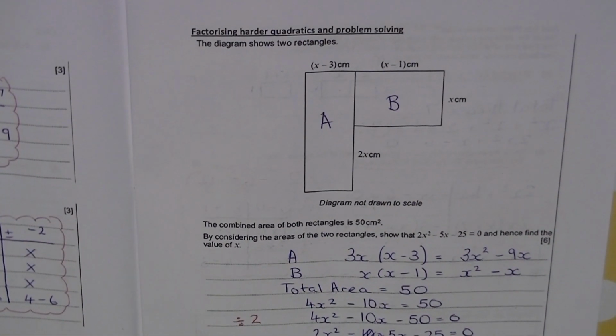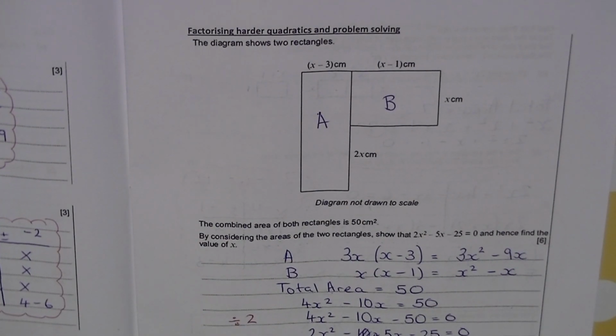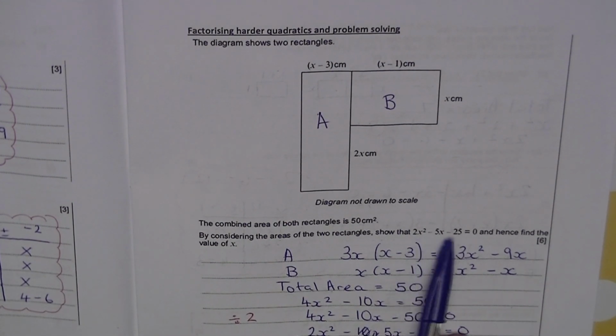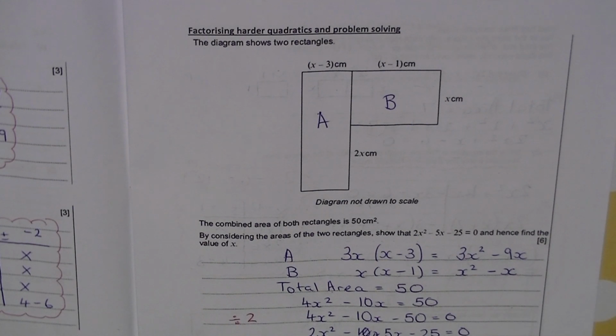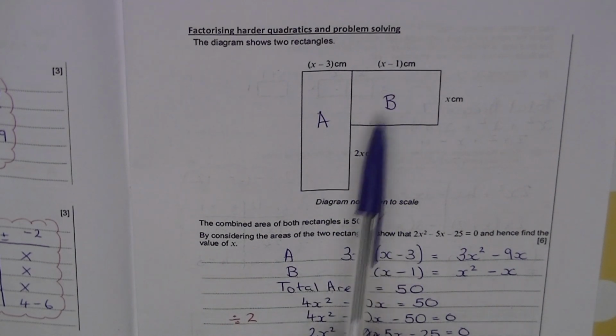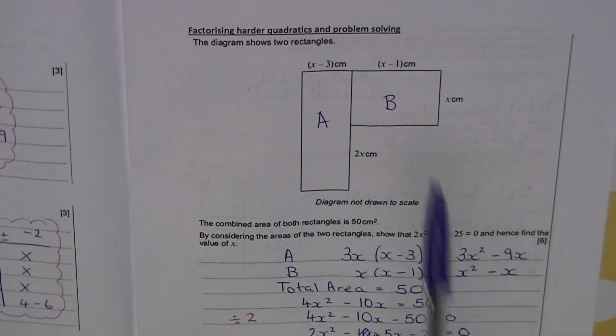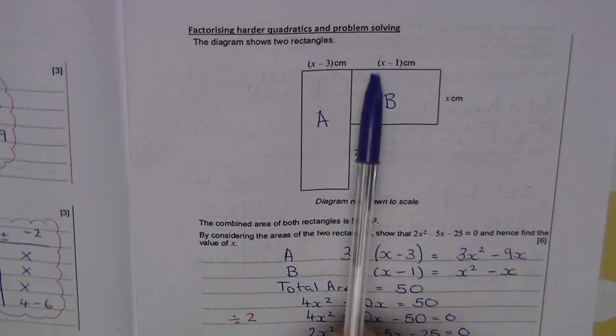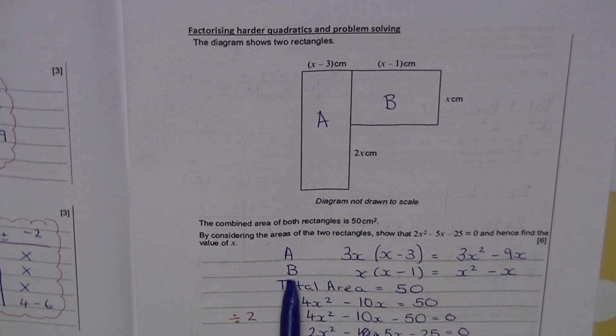So what's going to happen here is this. Often for the type 4, so where you've got a number before the x squared, you can see there, this is 2x squared minus 5x minus 25. There'll be a problem-solving element, so you'll have to actually make the quadratic, then use factorizing in order to solve it, okay? For example, this one, what we were told is that the combined area of both rectangles is 50. Alright, so the area of the U would be x times x minus 1 in bracket. I call that one B.